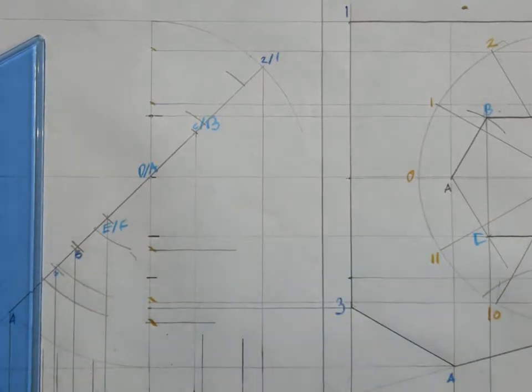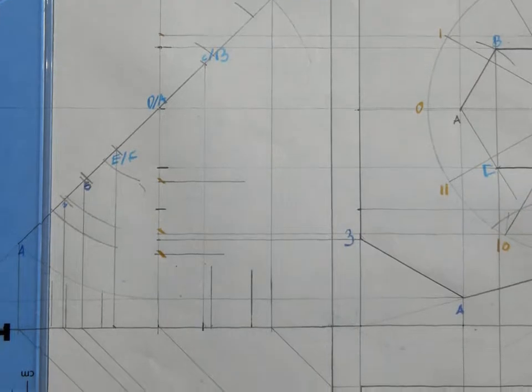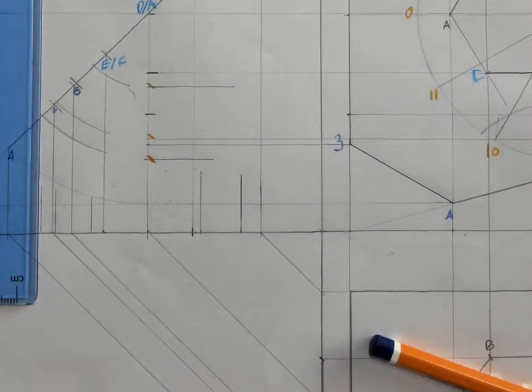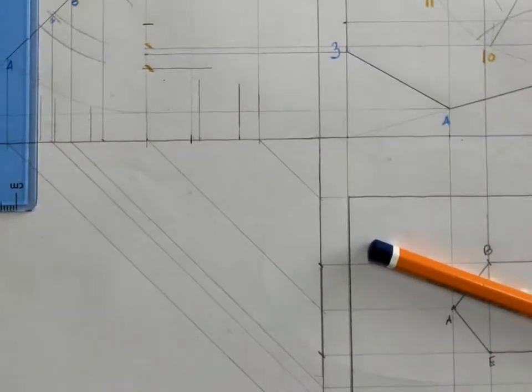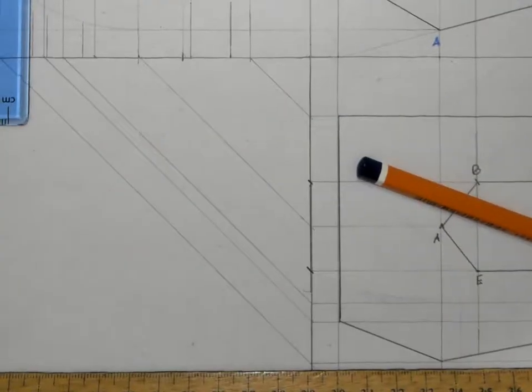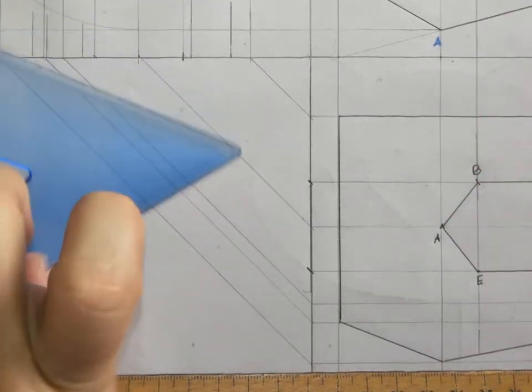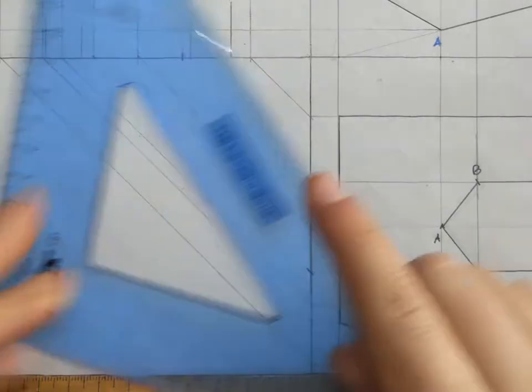And there we go, where they hit the baseline. Now we're going to do our 45-degree ones from that now. So we are. Okay, so I'm going to do that as quick as I can.